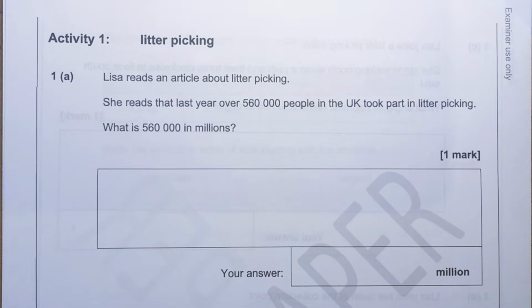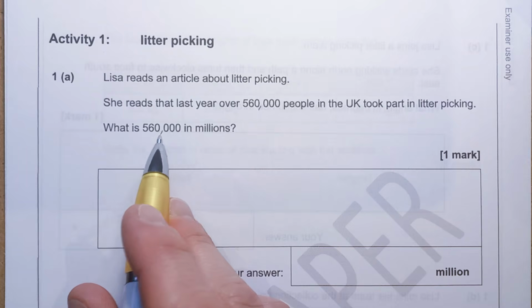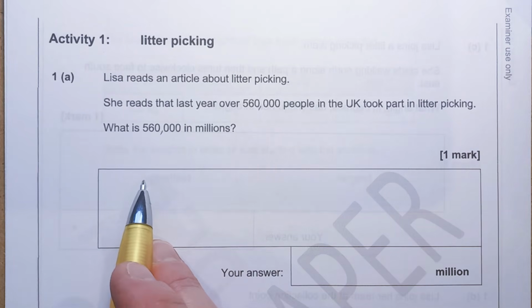Activity 1, litter picking. 1A. Lisa reads an article about litter picking. She reads that last year over 560,000 people in the UK took part in litter picking. What is 560,000 in millions? So you'll see I've already put my commas in here to put the thousands in there.